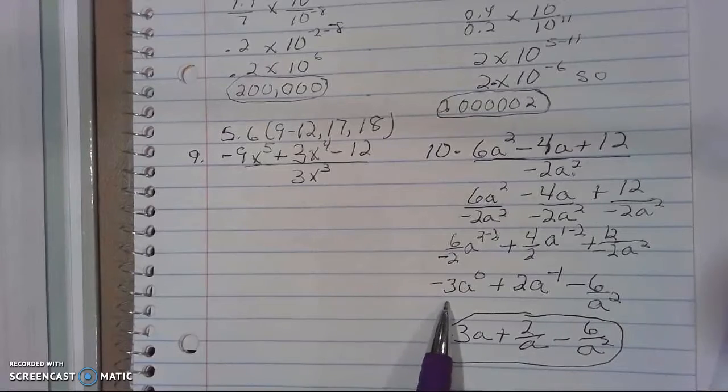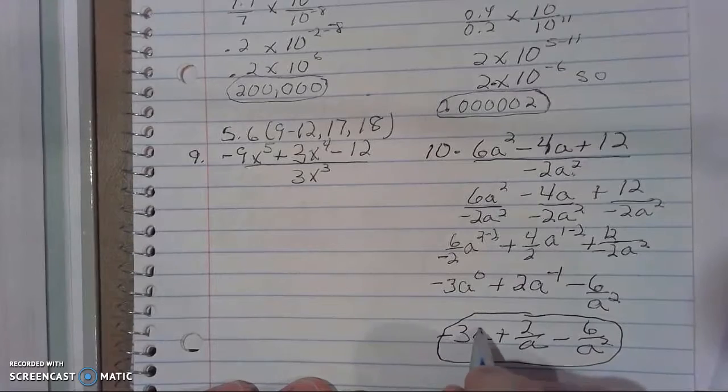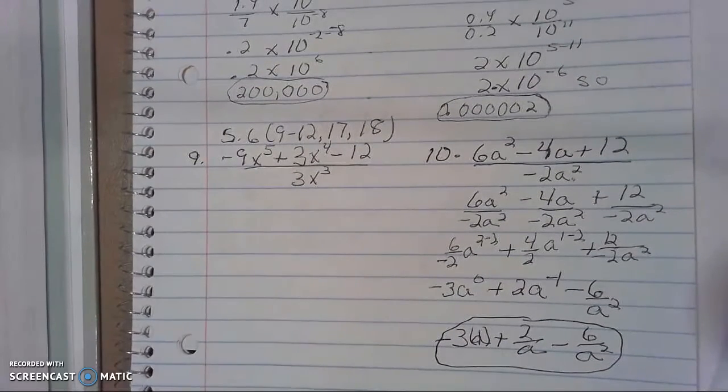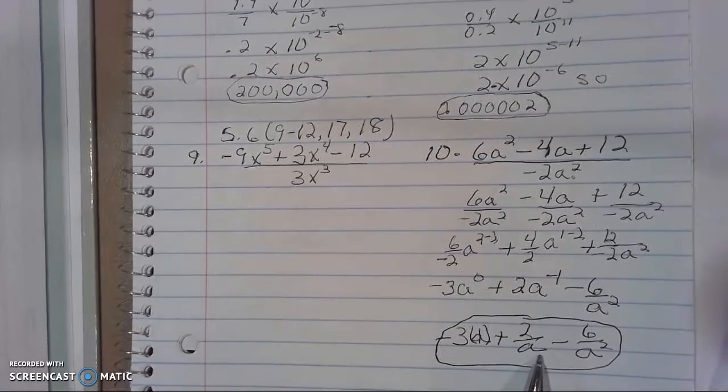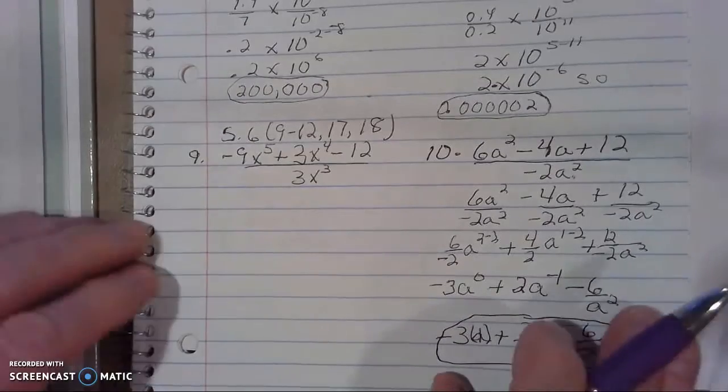The first one, negative 3a to the 0, anything to the 0 is 1. So we just have negative 3 there. Sorry, no a there. Then the second one, the a moves to the denominator because of the negative exponent, 2 over a, minus 6 over a squared.